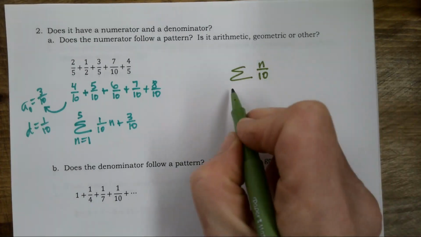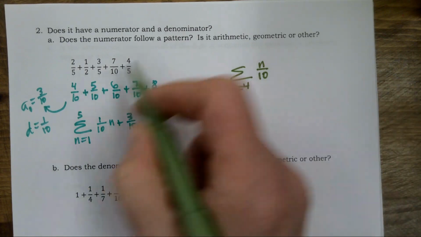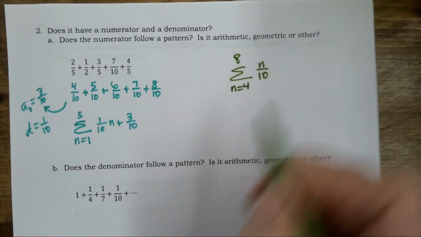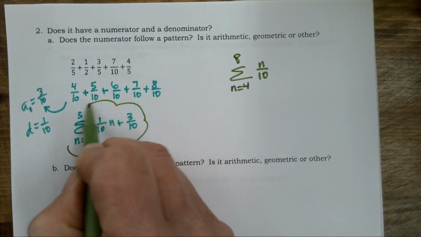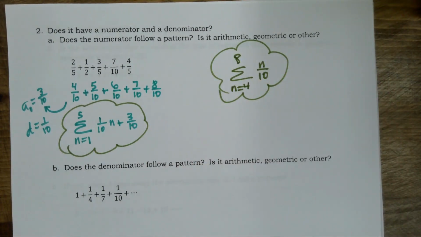But if you do it that way, where do you start? 4. Where do we end? 8. Perfect. So fine. Personally, I would have gone this second way as well. Much more compact, less complicated. Okay? So if you can do it that way, do it that way.